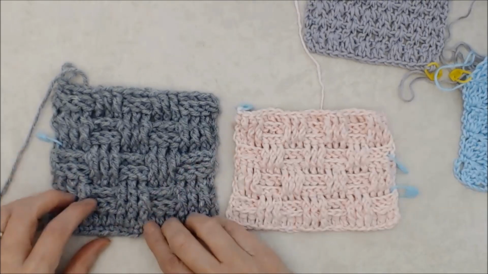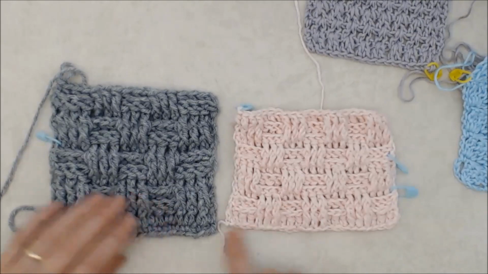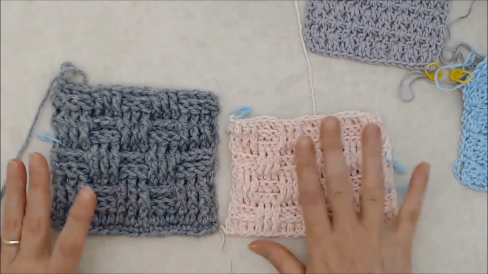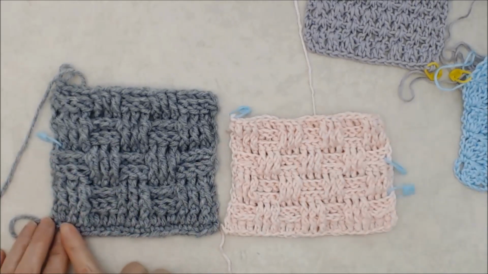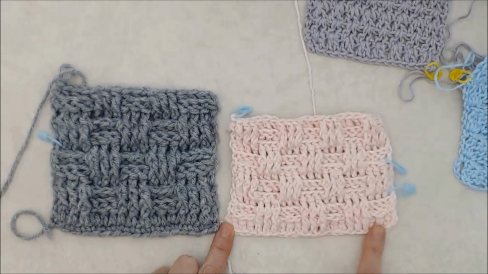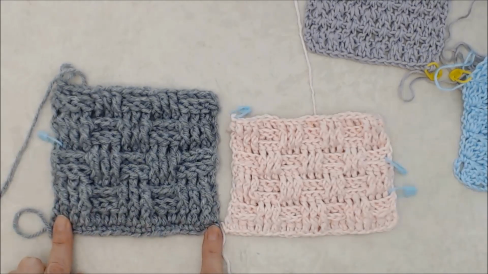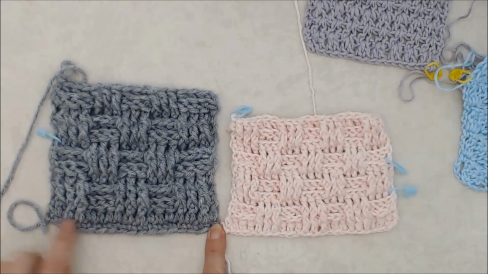So if you were to do that, then your calculation for your foundation chain would be a little bit different, because all the math is the same except for your turning chain. So what'll happen in this one, instead of having your 143 stitches plus 2 for the turning chain, you'll have 143 stitches plus 1 for the turning chain, because the turning chain is just for the row of single crochet.